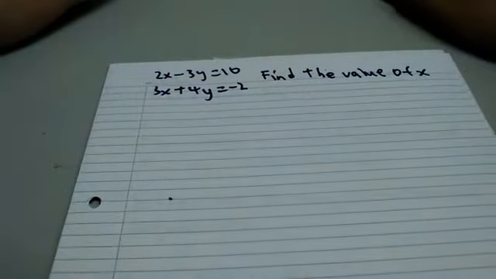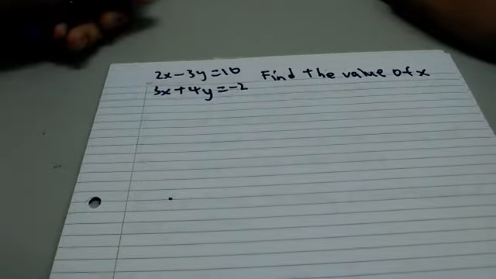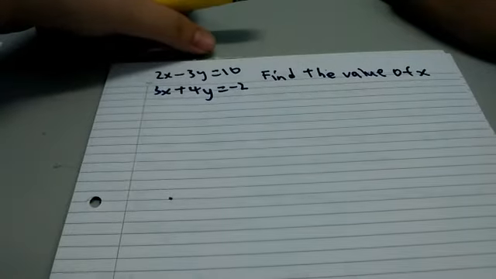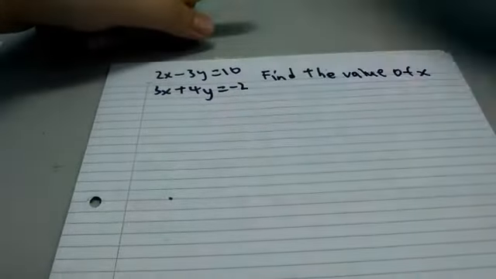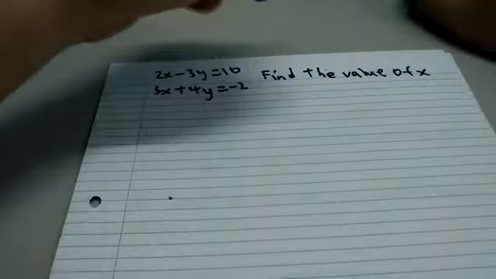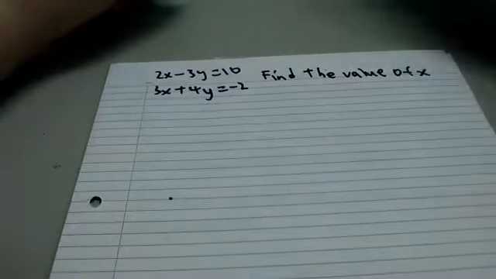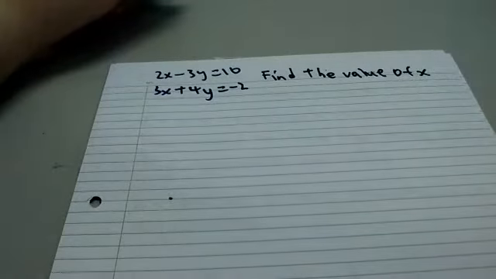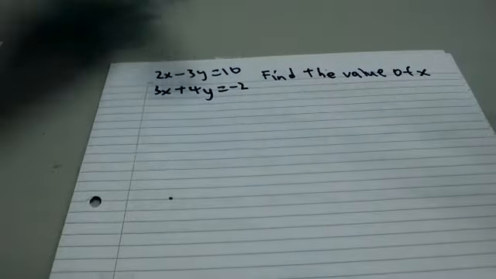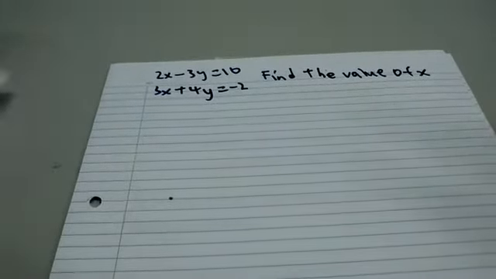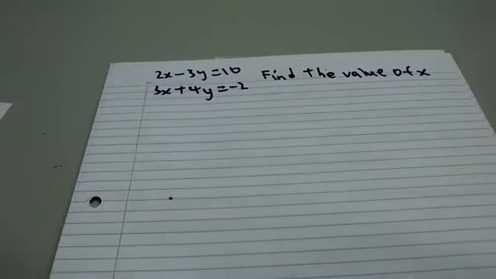But you are wasting your time, because you're not only going to find the value of x, you are going to find the value of y also. But the value of y is pointless, because they want you to find the value of x only, so it's pointless and it's wasting your time. So let me show you how the substitution and elimination method really works.